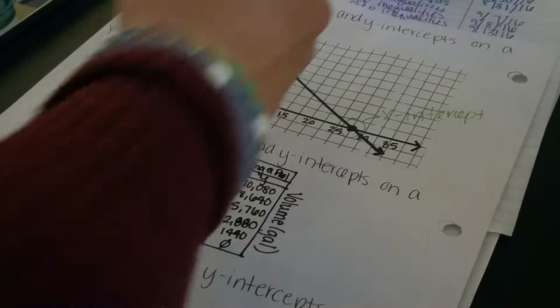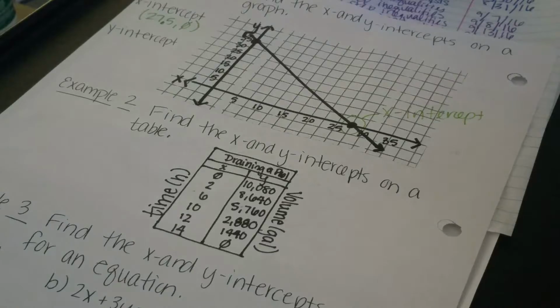Where'd you get 0 from? Because it's not moving upward, it stayed on the x-axis. Okay. All right. What is our y-intercept?